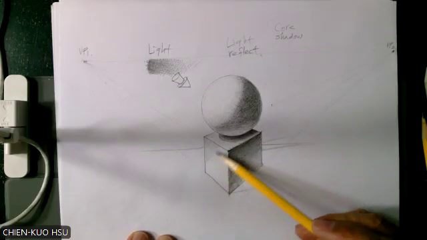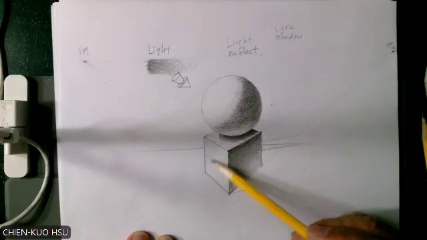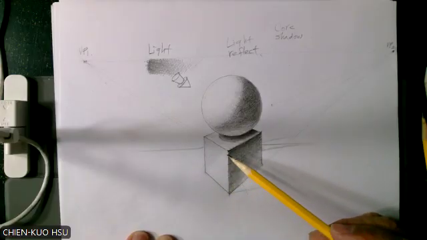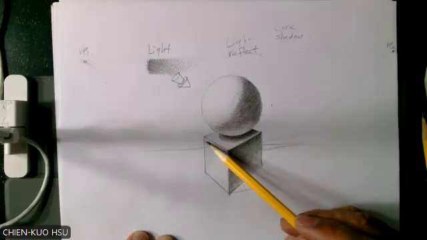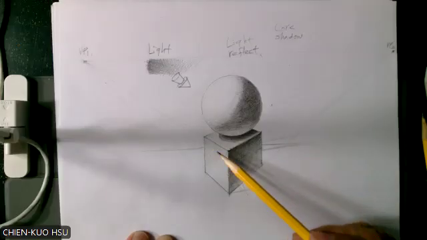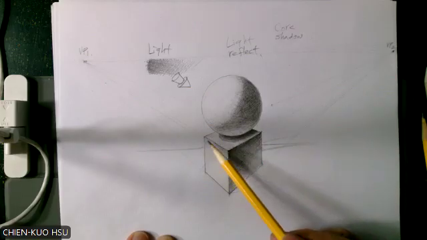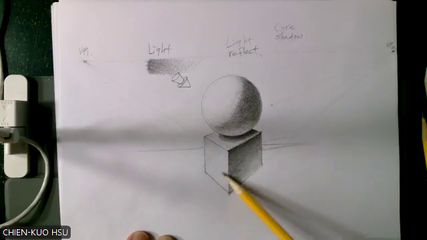If you pay attention to the surface, you will find out it is not even. Slightly at the top here, a little bit darker than the rest of the area, just slightly. If you squint your eyes, you can see the top right here is a little bit darker than the rest.